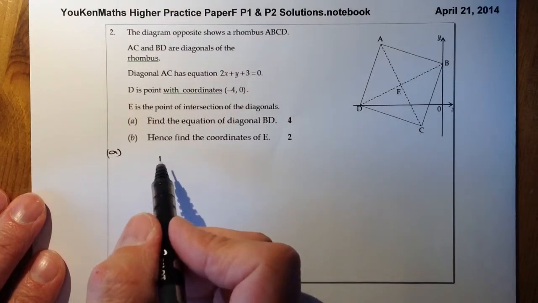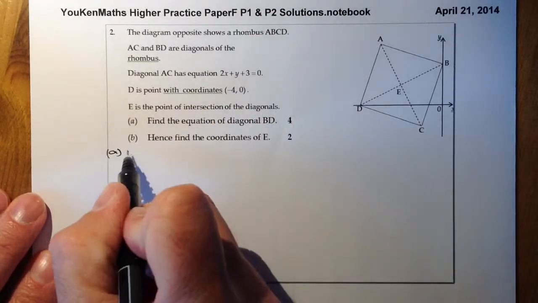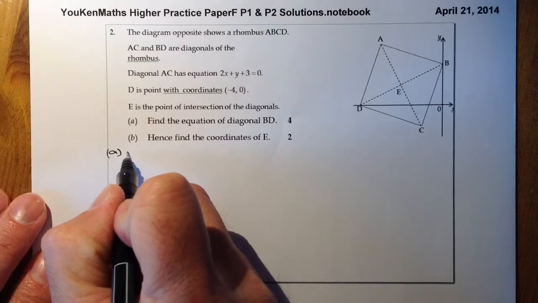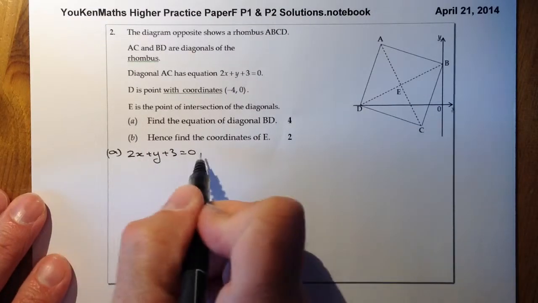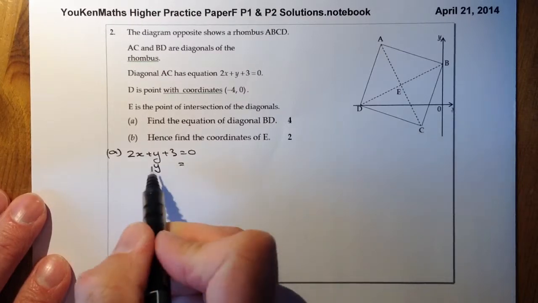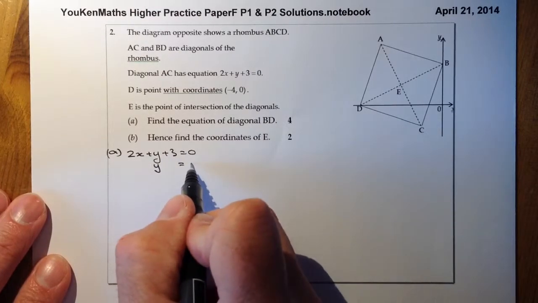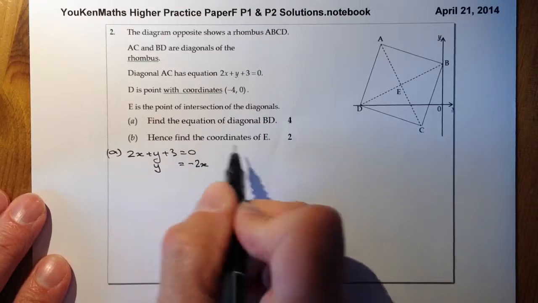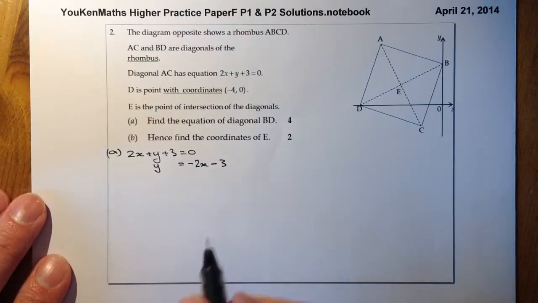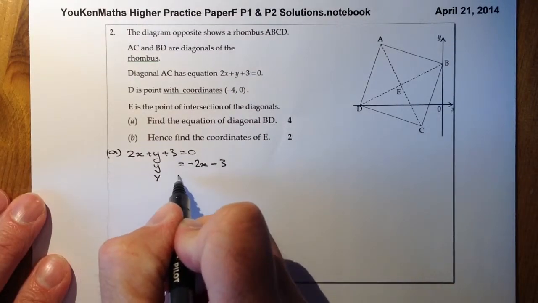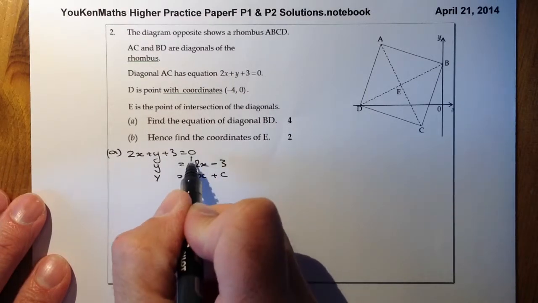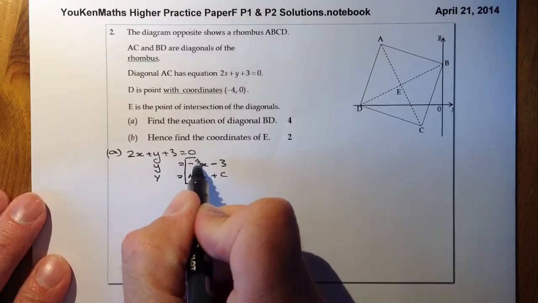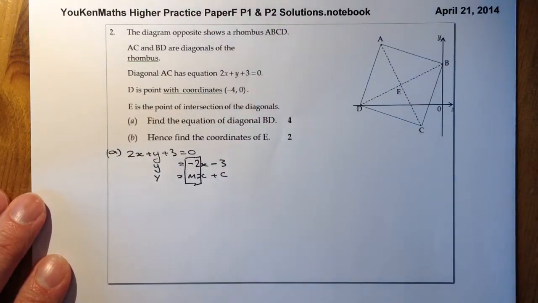First of all, I'll rearrange that equation to find the gradient of that line. So 2x plus y plus 3 equals 0, rearranging to have y equals, get everything else over onto the right hand side, that'll be minus 2x minus 3. Remember, when this looks like y equals mx plus c, my gradient is the coefficient of x.